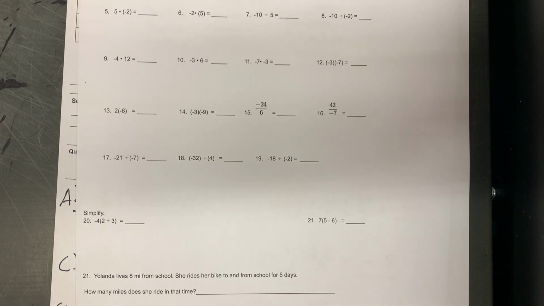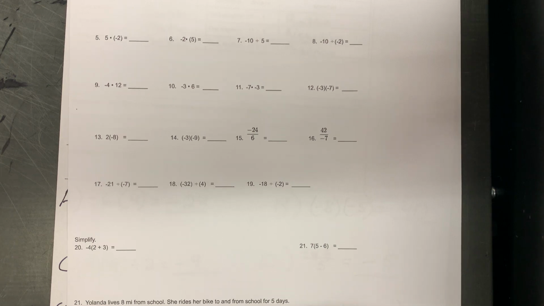Practice problems today, you have quite a few of them. You have 22 practice problems, I should say, because I pulled another one here. So you have 22 practice problems.